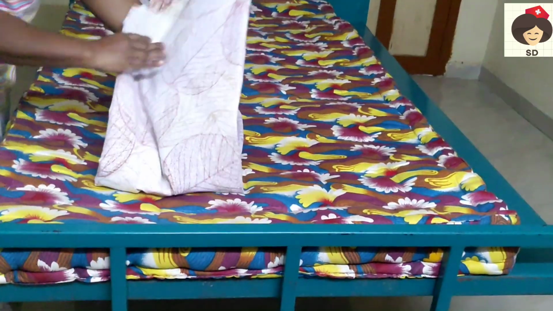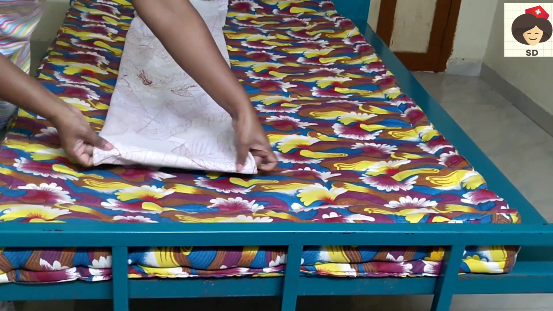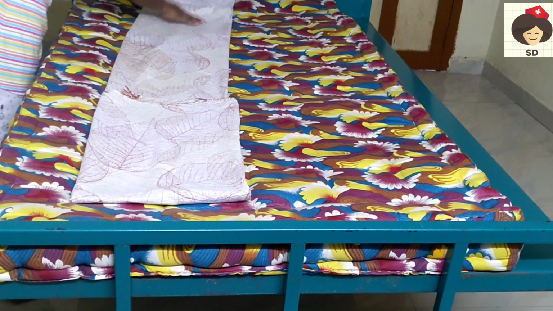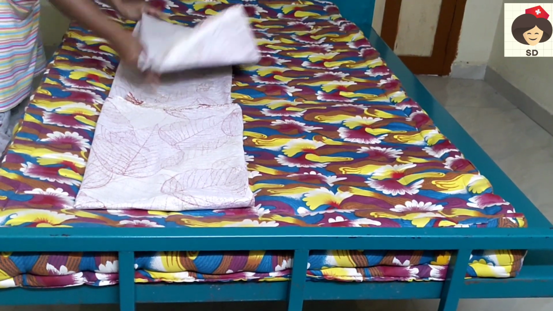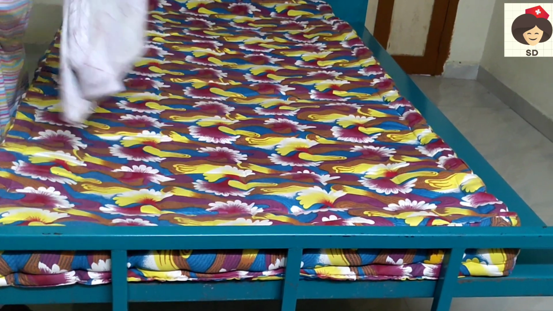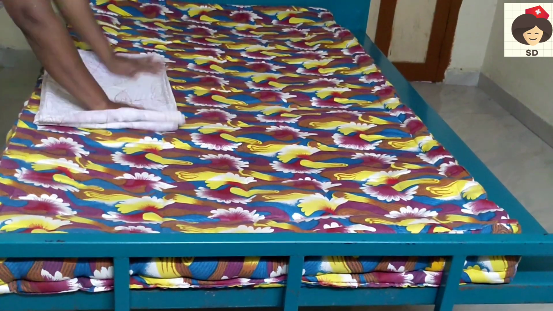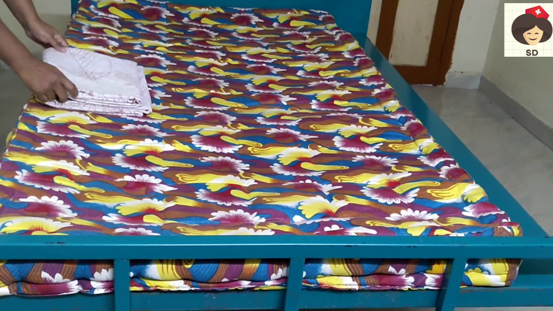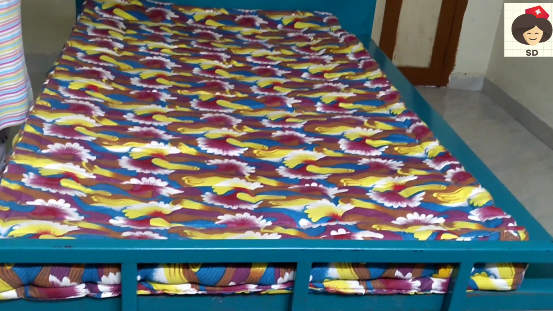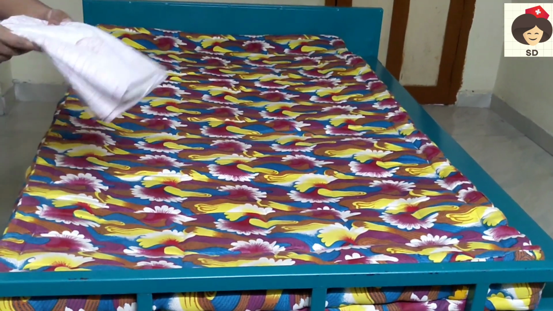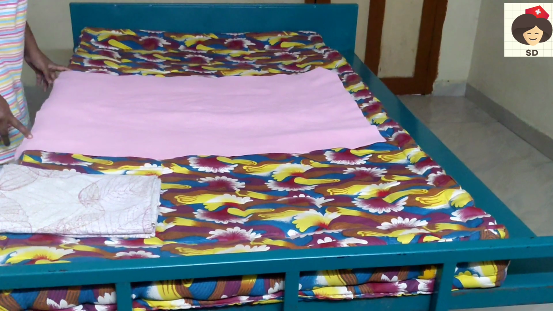And in the same way you have to make 3 folds. That is the first fold, and this side. When someone is helping you, it will come neat. So this is the second fold and this is the third fold. According to your convenience, you can keep it like this, or you can also make another fold. But remember, for the bottom sheet, always the wrong side should be coming up.